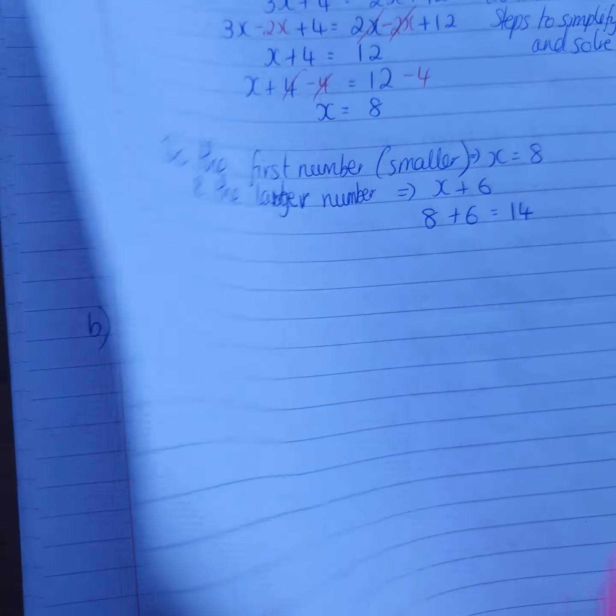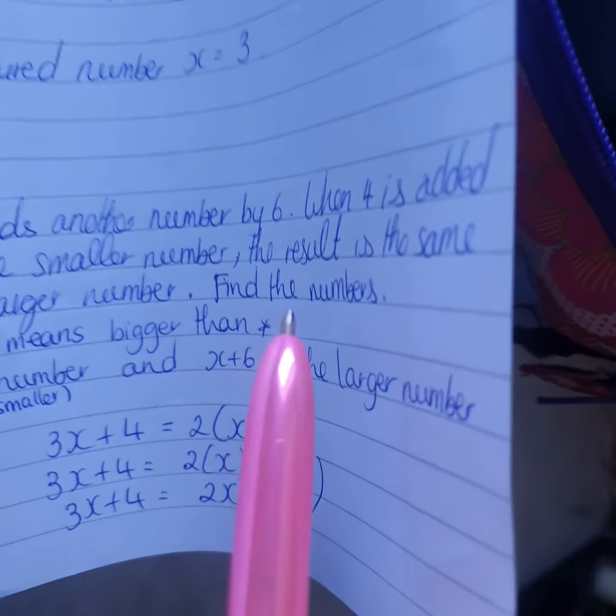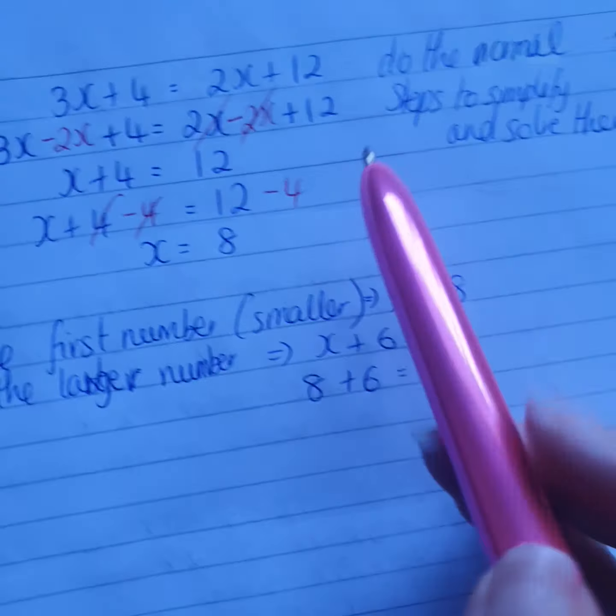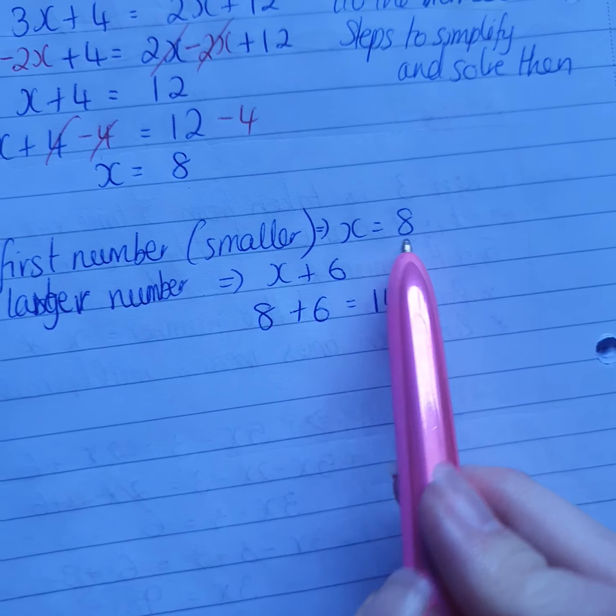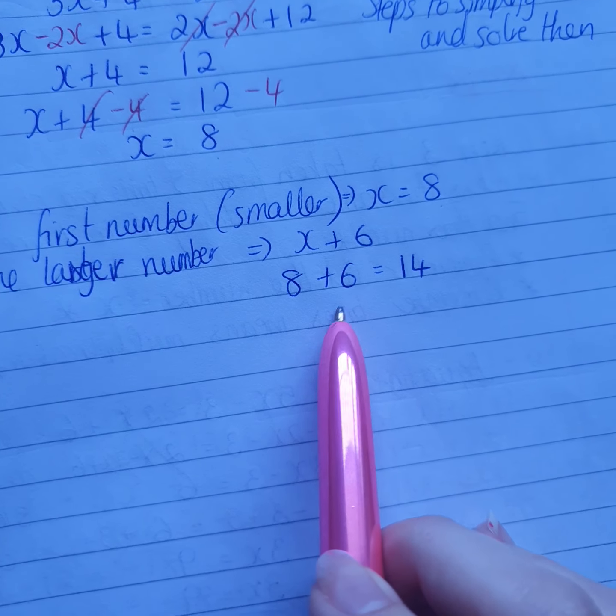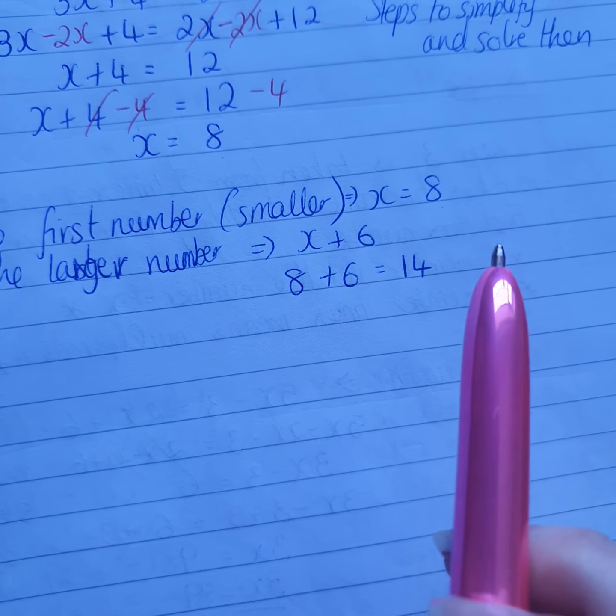Now, it asks you in the question to find the numbers, okay? So find the numbers. So what is one number? Smaller number, x equal to 8. Larger number is x plus 6, so 8 plus 6, which is 14. And that's your two numbers.